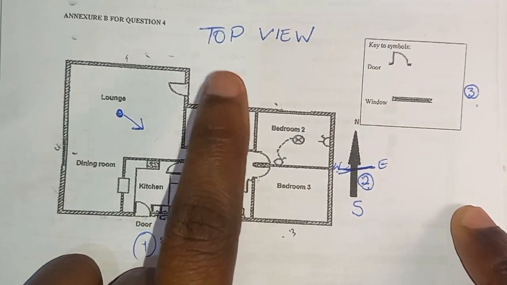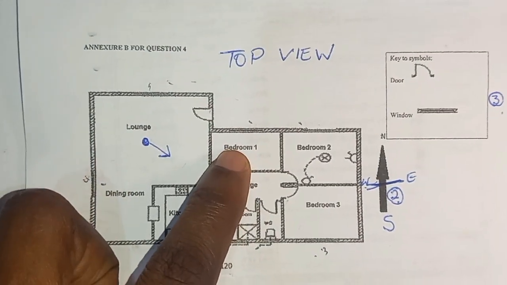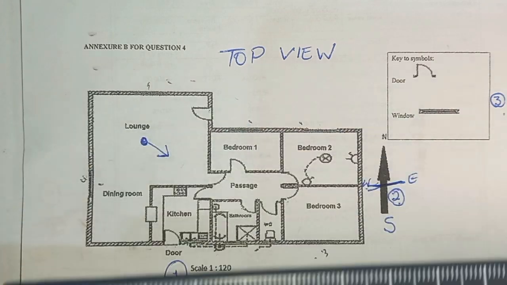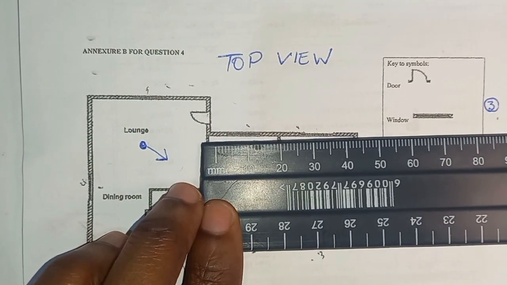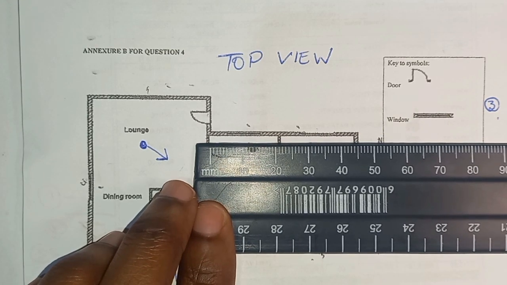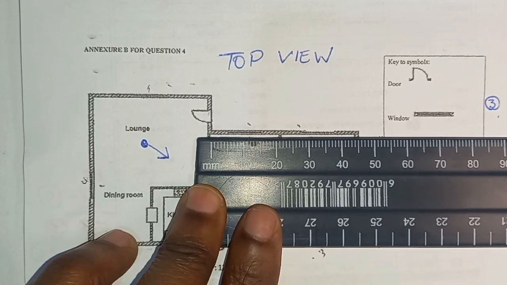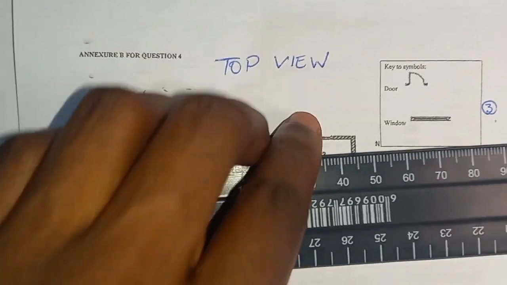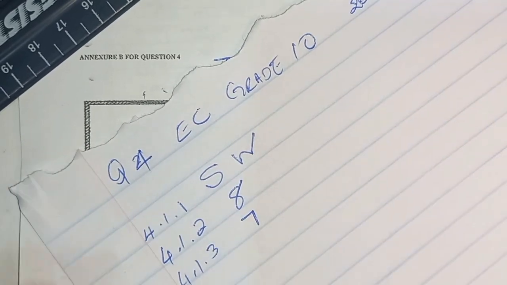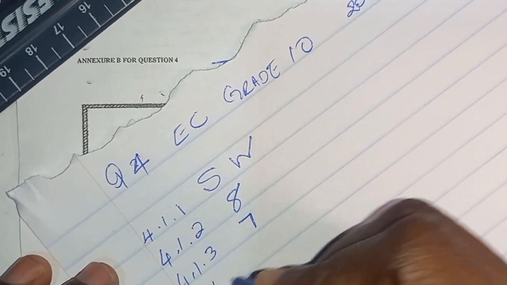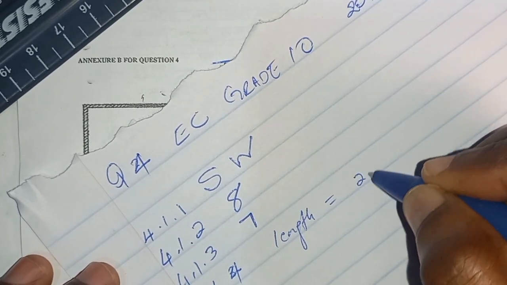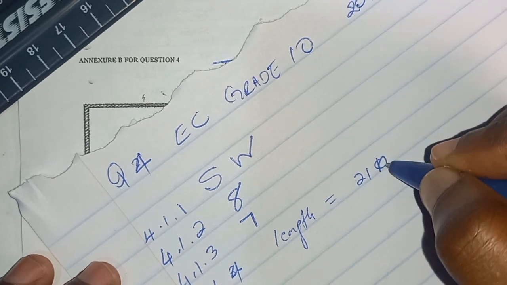That's bedroom 1. They're saying what are the dimensions of this bedroom? So make sure you measure inside the bedroom. Okay, we're going to measure. I like to measure using the side with millimeters, even though I'm going to measure in centimeters. Okay, so that I know if it passes, just passes like this. This is the length, and that's 20. I'm going to go with 21 millimeters. So, my length, 4.1.3, is equal to 21 millimeters.